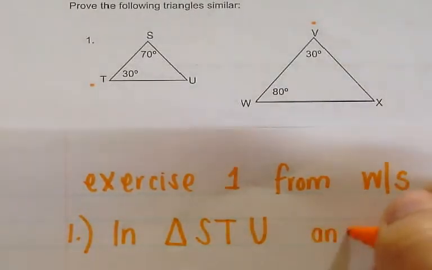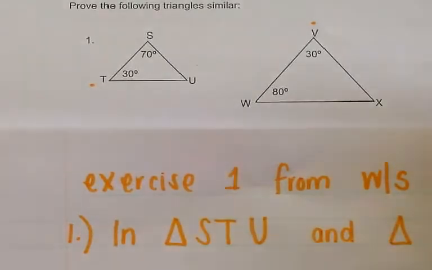And triangle... now I'm stuck. I don't know what matches S, T, and U. So for the time being, I'm just going to leave it. I'm not going to struggle too much. I know that it's going to get a name. But let's see if we prove it, if it will make it a bit easier to see what that name is.